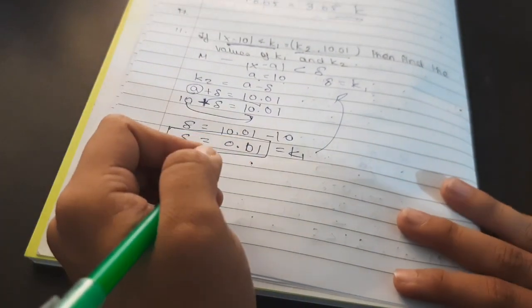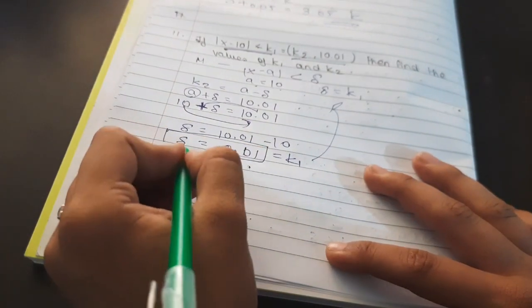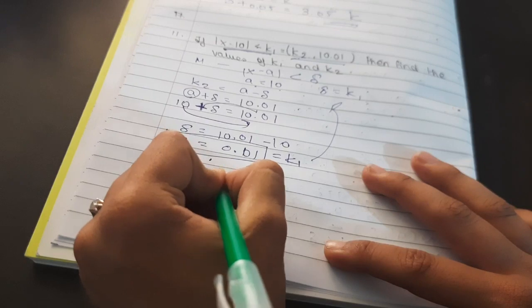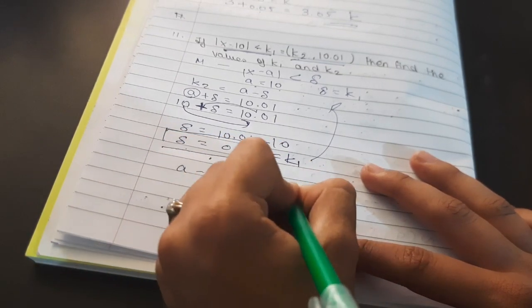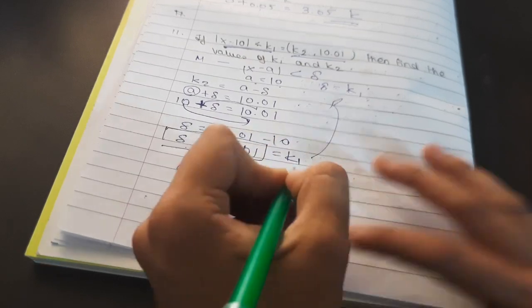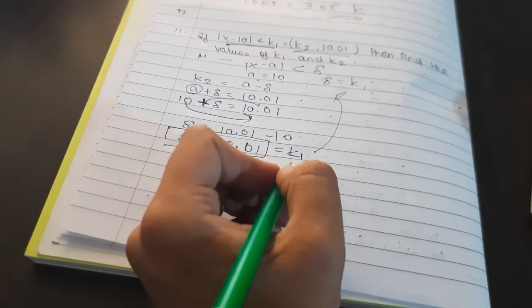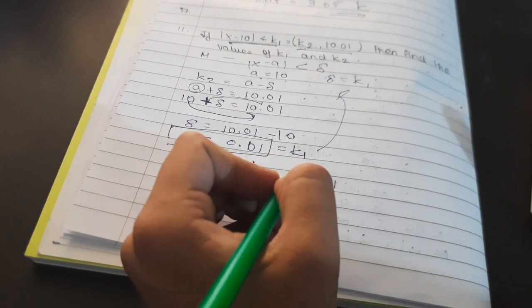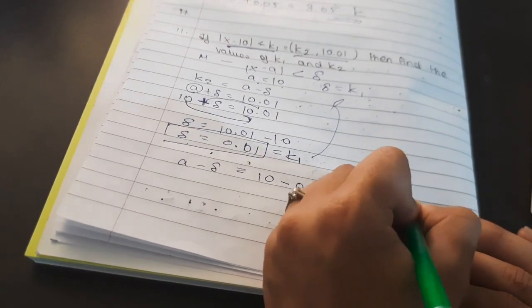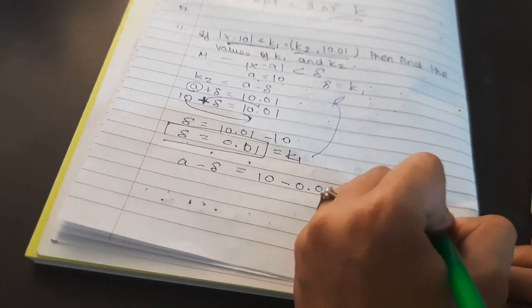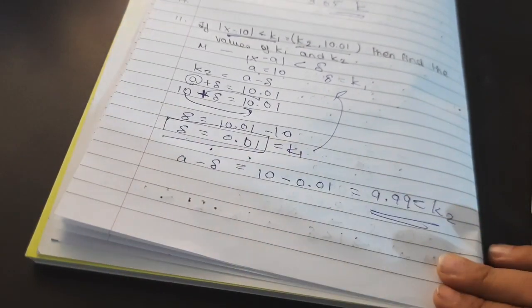Now where will I put the value of delta? In a minus delta. Okay, so my value of a is 10, my value of delta is 0.01. So 10 minus 0.01, I will get, my answer is 9.99. So this is my k2. Now these were the solved examples.